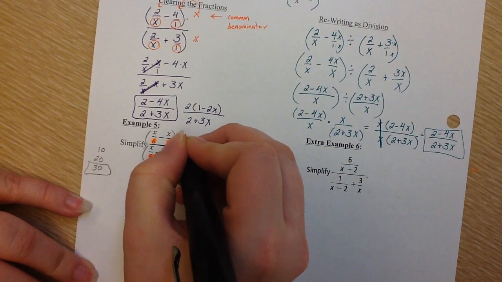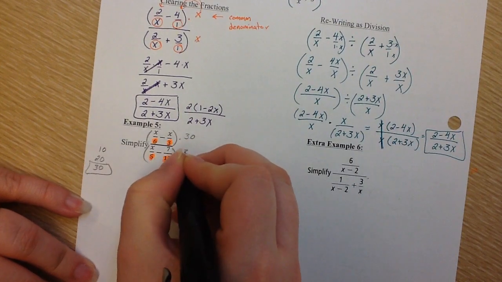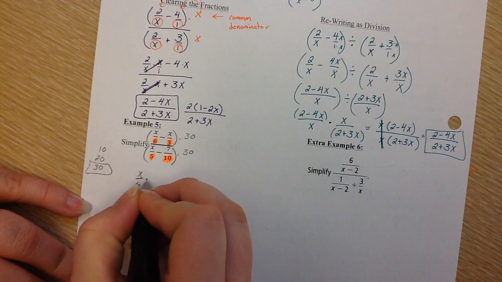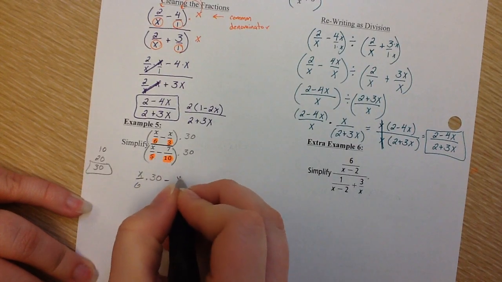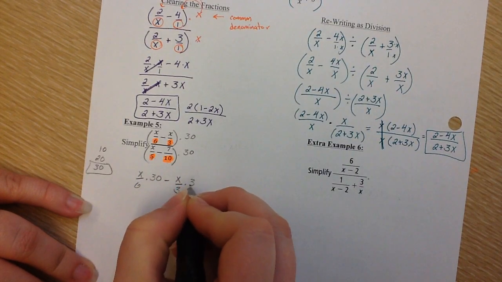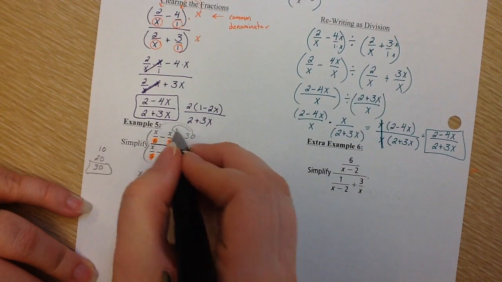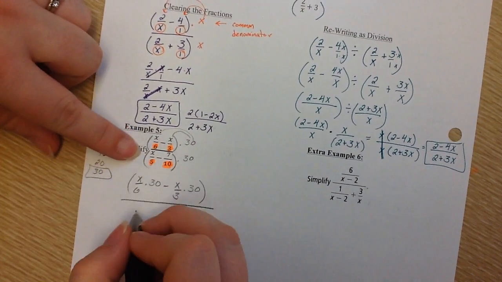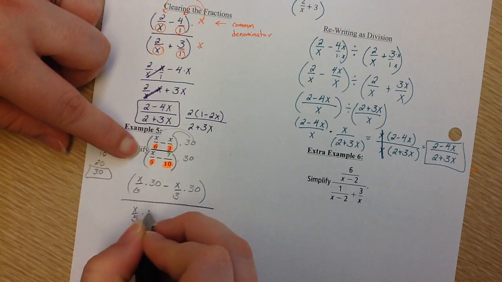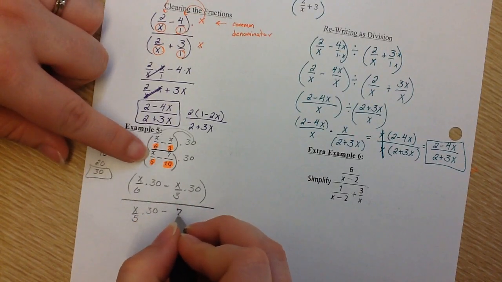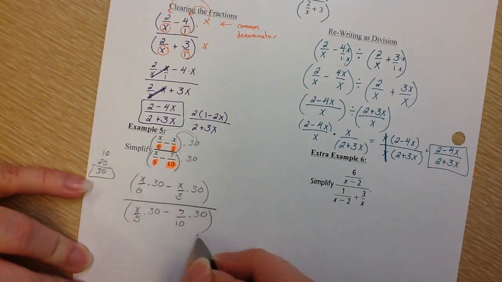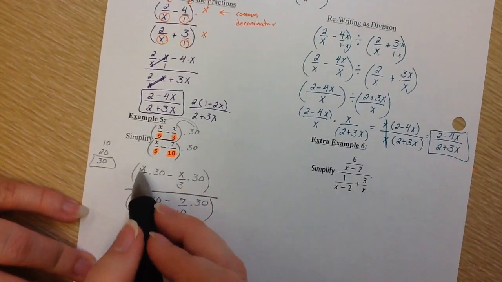So I'm now going to multiply this numerator by 30 and this denominator by 30. So now I'm going to distribute it in. So I'd have x over 6 times 30 minus x over 3 times 30. So I'm just distributing these into both of those. So there's my whole numerator all over. Now do the same thing here. x over 5 times 30 minus 7 over 10 times 30. There's my whole denominator.